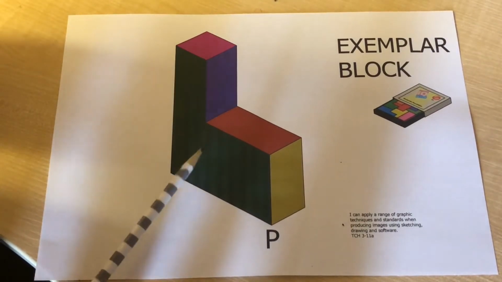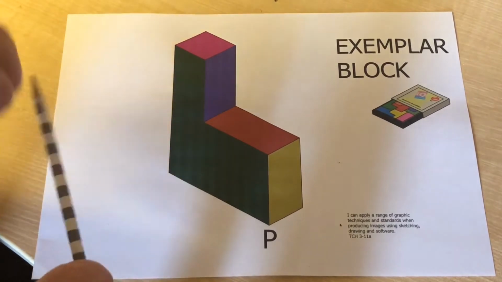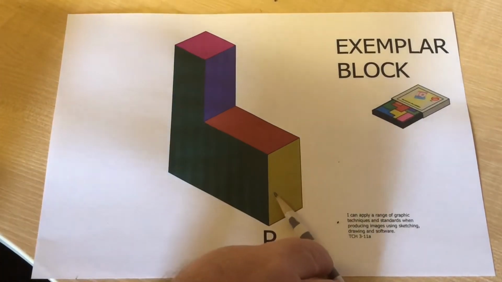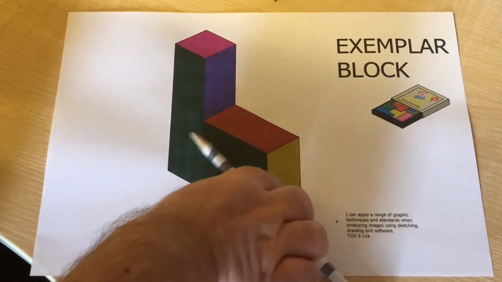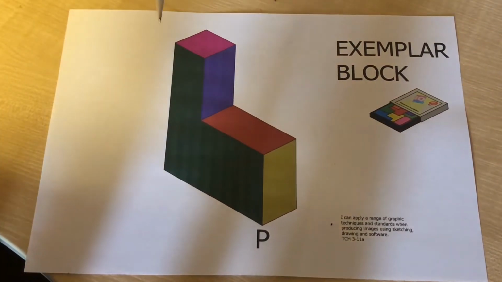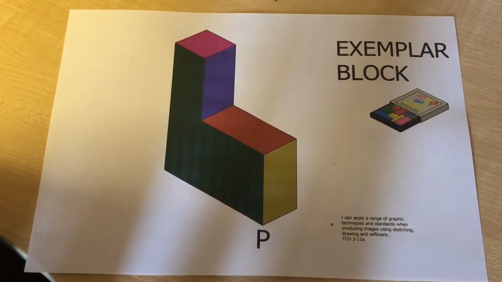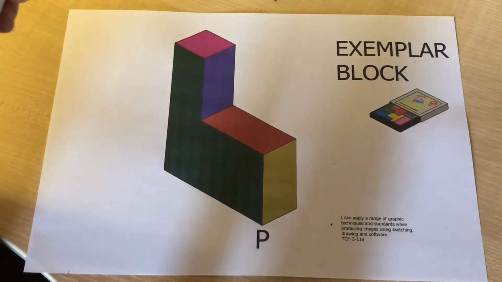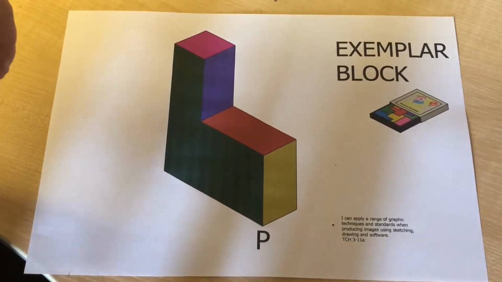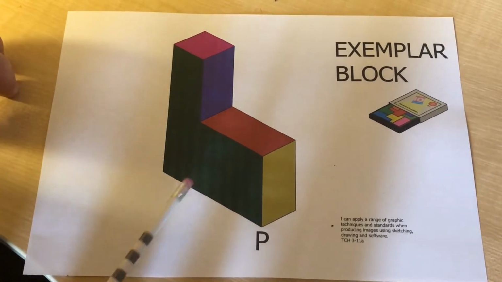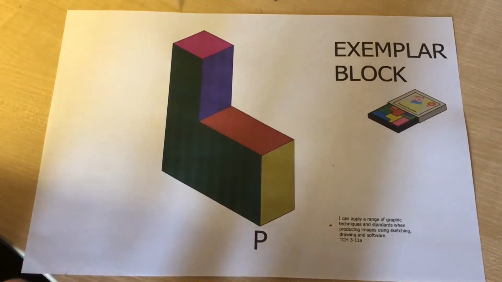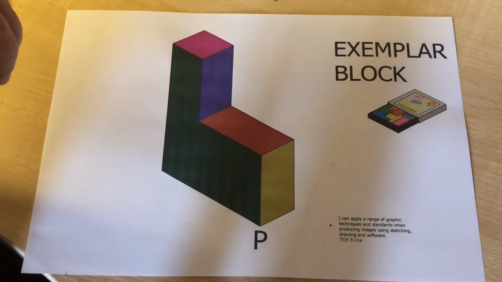So we're looking at it from this side, the green side. We'd be looking at it from the yellow side, showing the yellow and the purple face. And we'd also be looking at it from the top. So that would be the magenta and the orange face. Now, each of these faces get three distinct names: elevation, end elevation, and plan, looking down from the top. So let's get cracking, and I will show you how we set out an orthographic sketch.